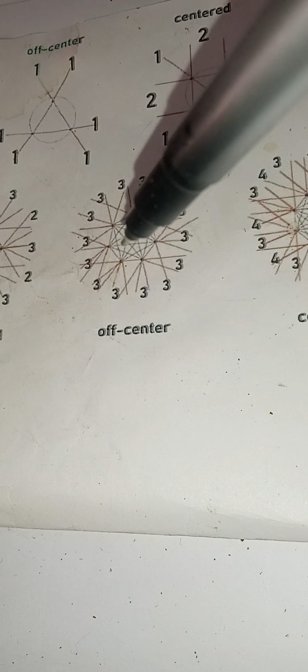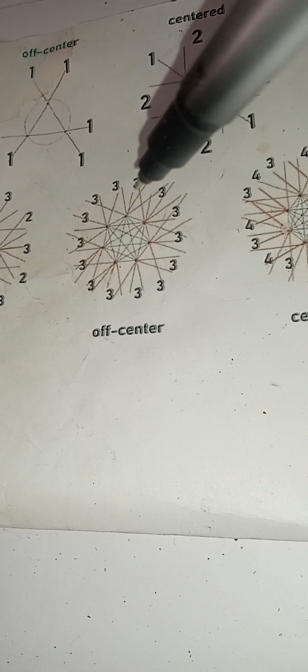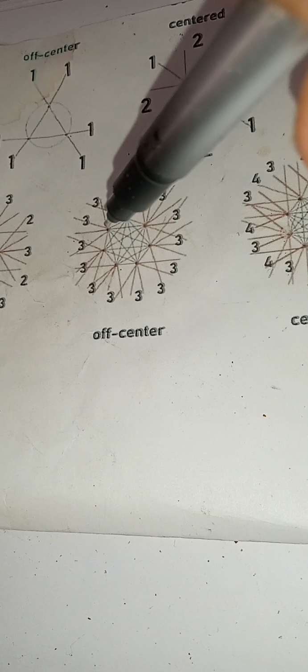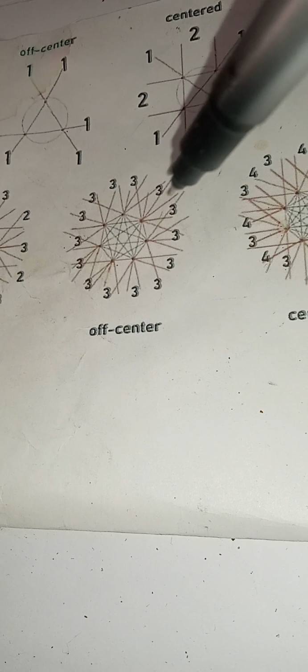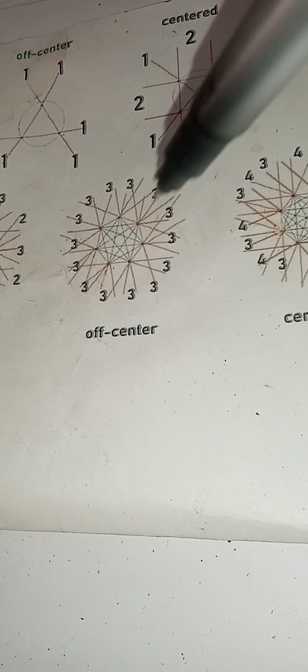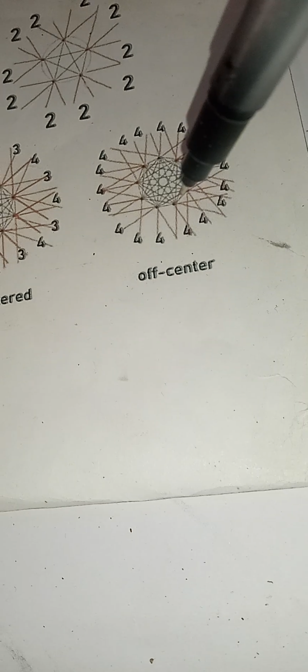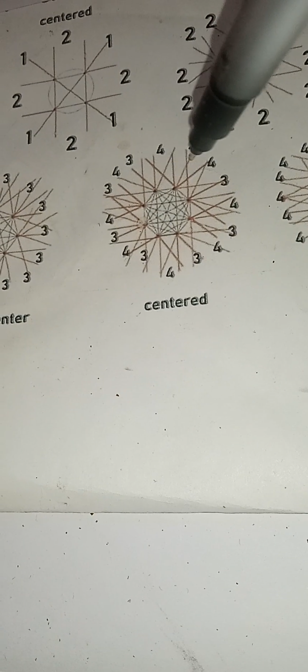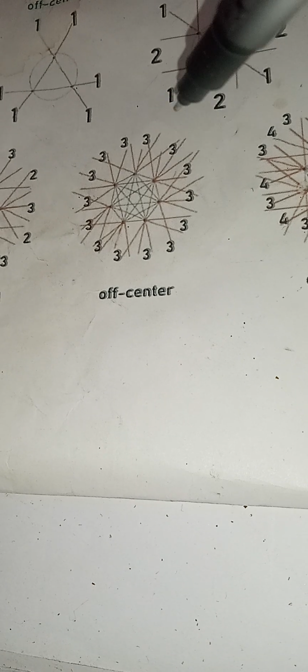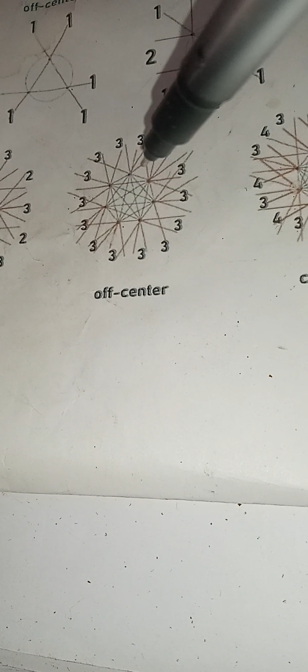This has 7 sides to it. And if you connected every node, 7 of them, to every other node, it would be 3. Just like 9 was 4. 8 was 3 and 4 and 3 and 4 and 3 and 4. Well, this one is 3 and 3 and 3 and 3 and 3 and 3.